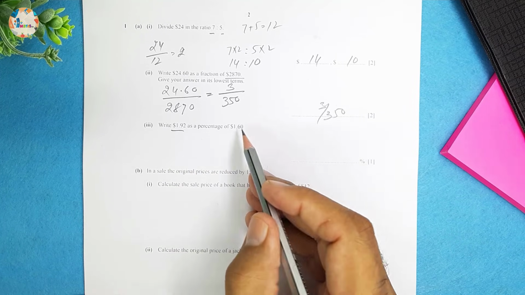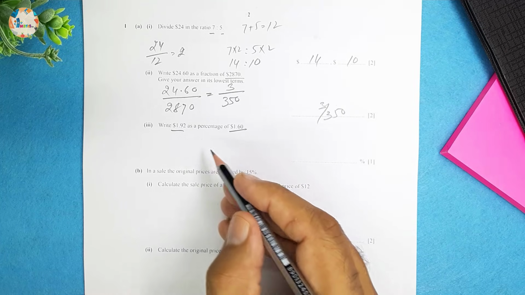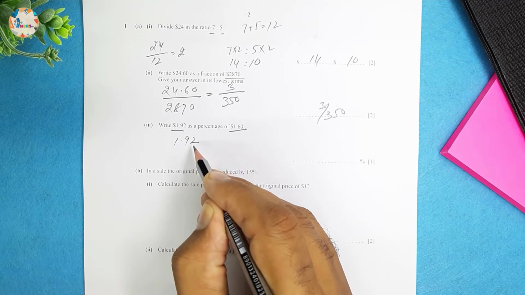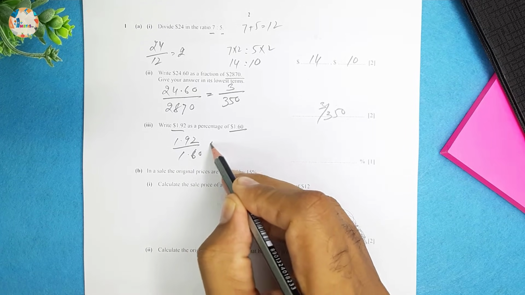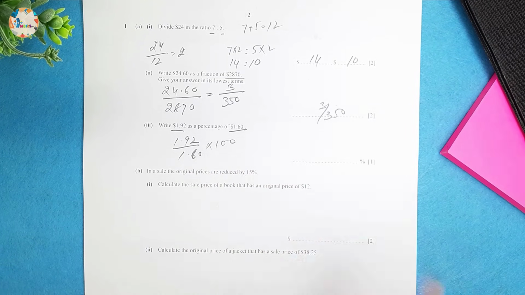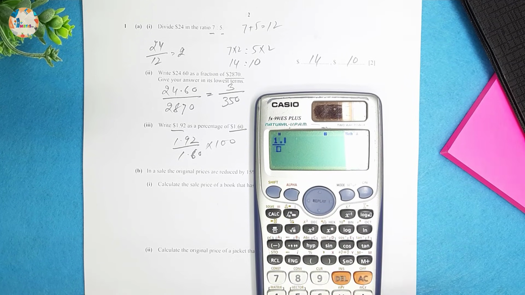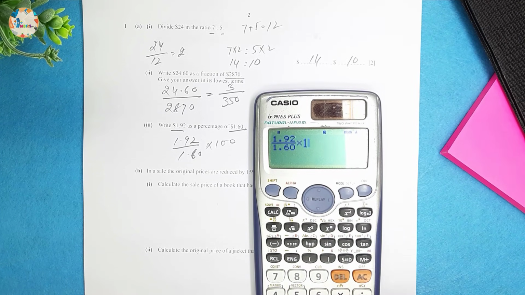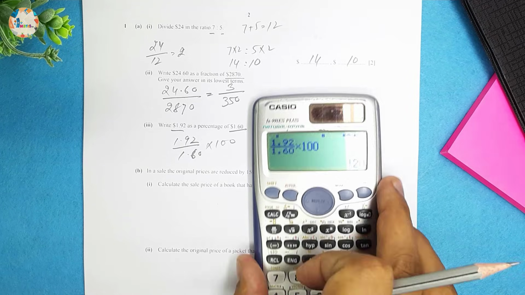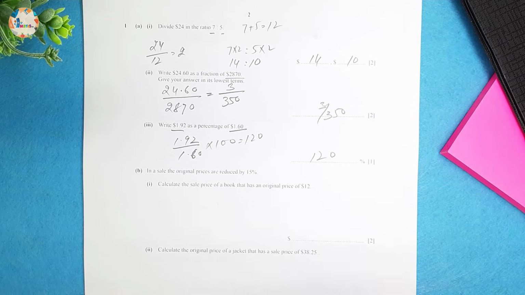Write this dollar amount as a percentage of this one. So we can write 1.92 as a percentage of 1.60. So 1.92 over 1.60 times 100. This will be equal to 120. So the answer will be 120%.